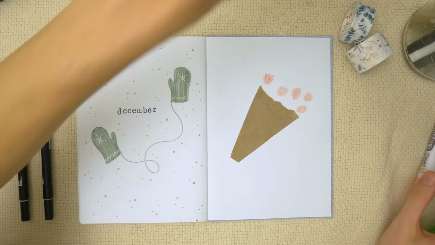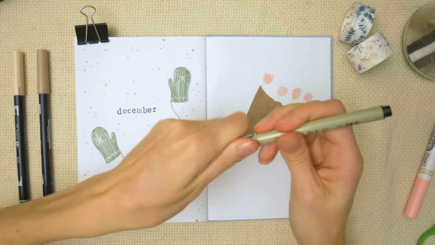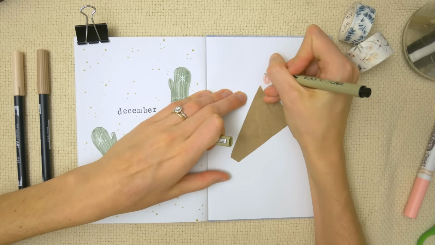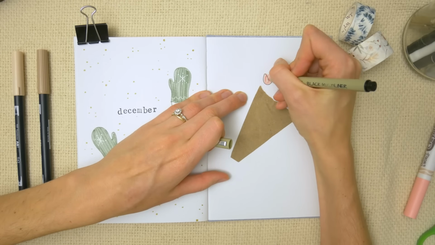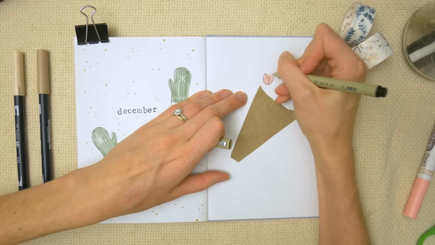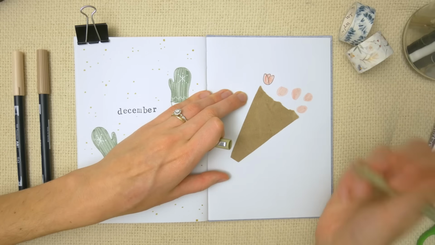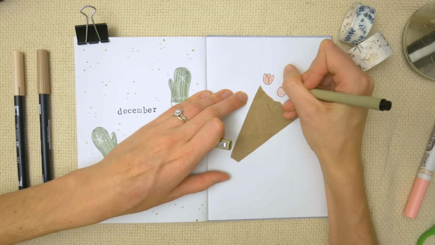Next, I'm going to take my black pen here. This is from Mr. Pen, and define these. So I'm going to go around in a U shape, close it off with one curved line, another curved line, and then a little point on the top.